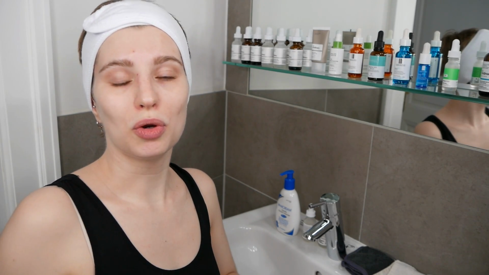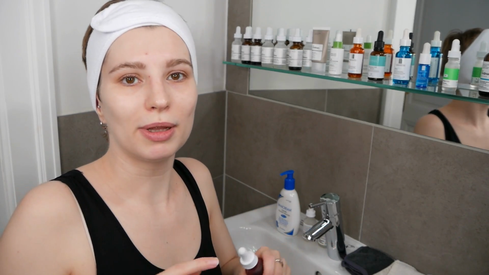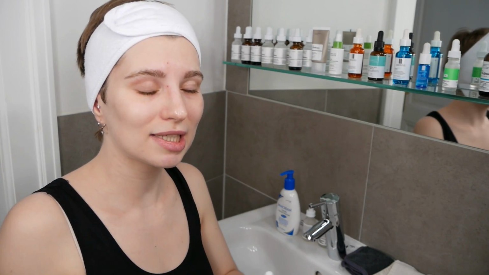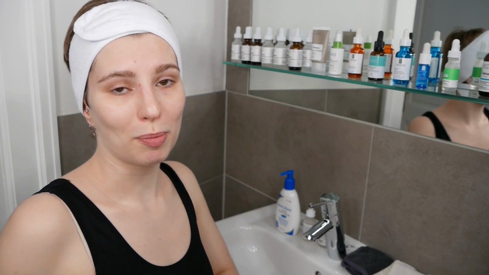Now what's really important before you even start applying it on your face, since it is a stronger acid-like masque, please make sure to do a proper patch test.